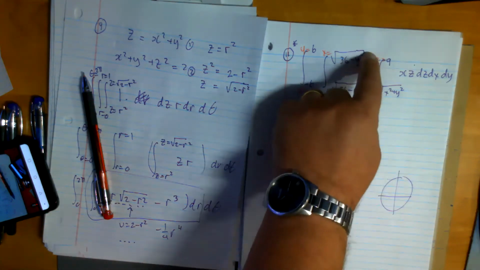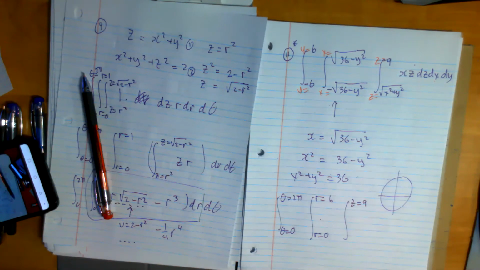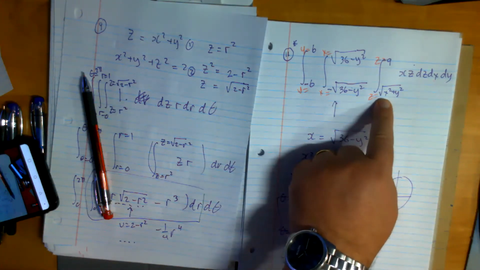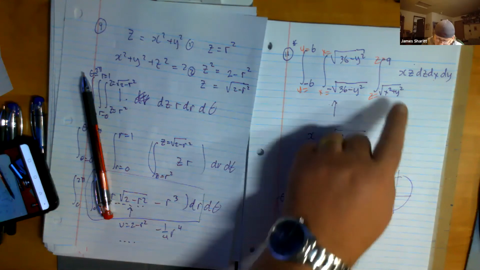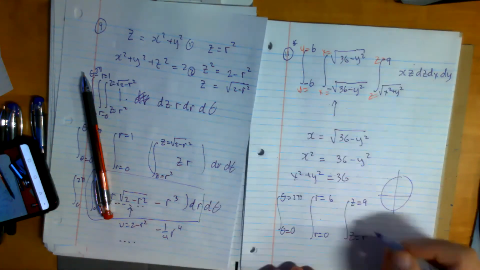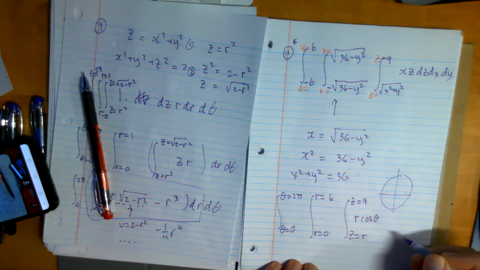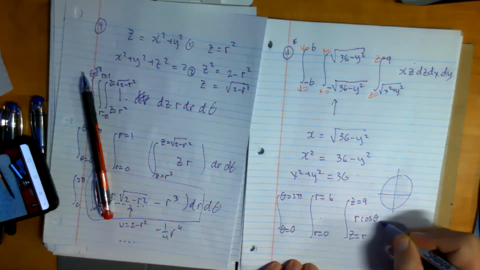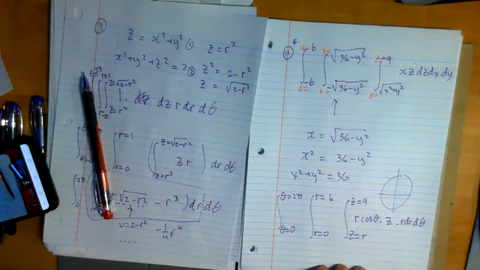Now, what about the z? Well, one of the z's is quite nice. If you convert z equals this, doesn't that just become z equals r? Yeah. Now, I've got an xz to deal with. Well, we know what x is, isn't x r cos theta? Times a z times an r dr d theta.